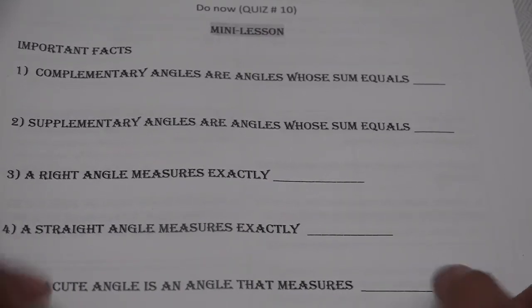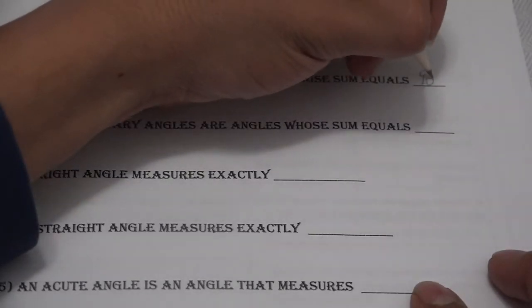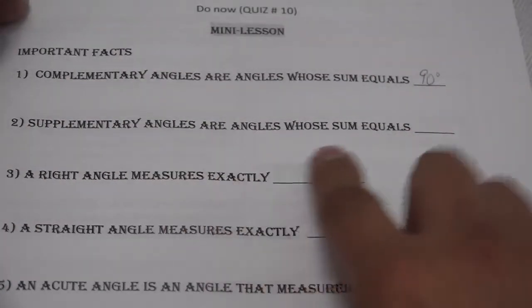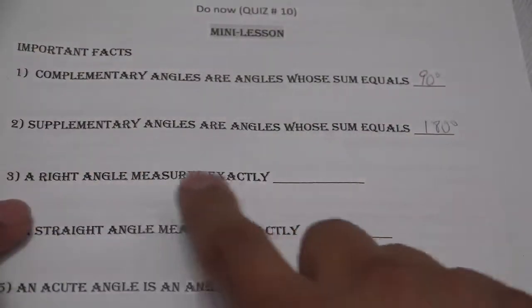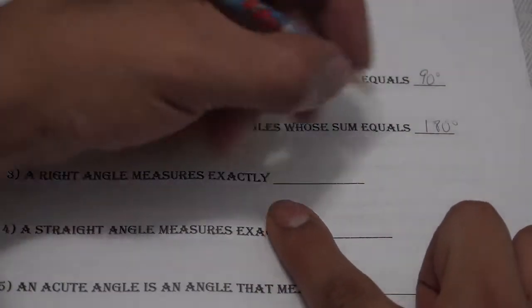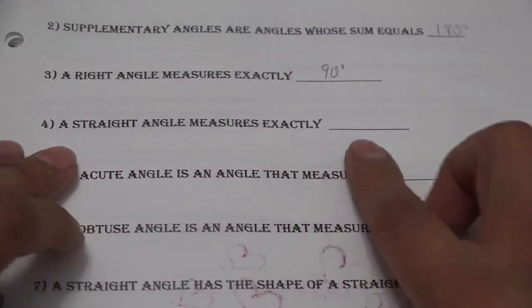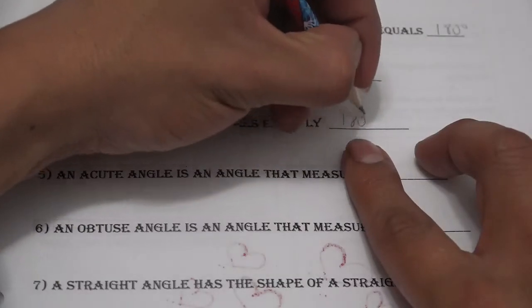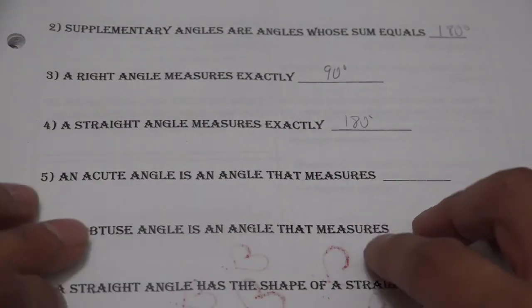Let's start with definitions. Complementary angles are angles whose sum is 90 degrees. Supplementary angles are angles whose sum equals 180 degrees. A right angle measures exactly 90 degrees. A straight angle measures exactly 180 degrees. These are things that you need to keep in mind and need to memorize, okay? These are facts that you should always have available.